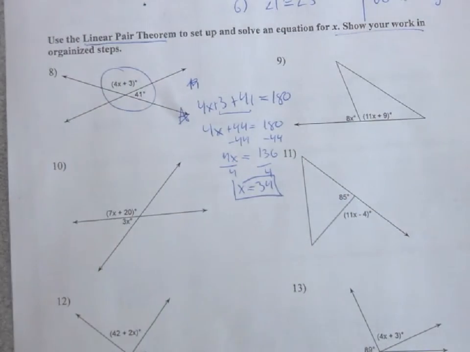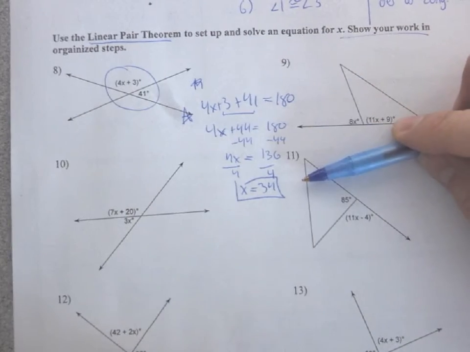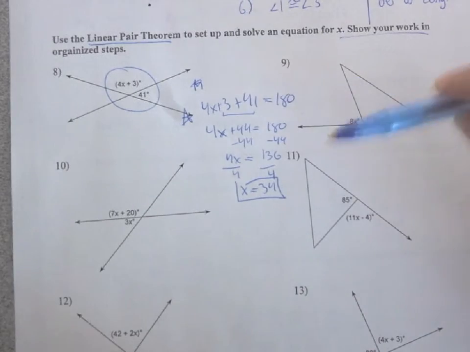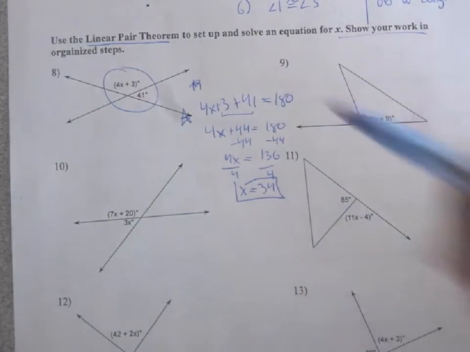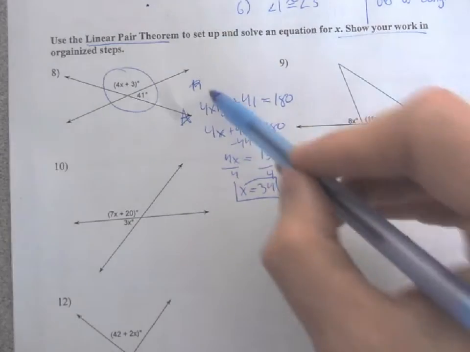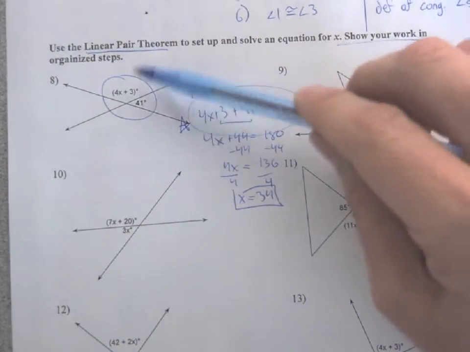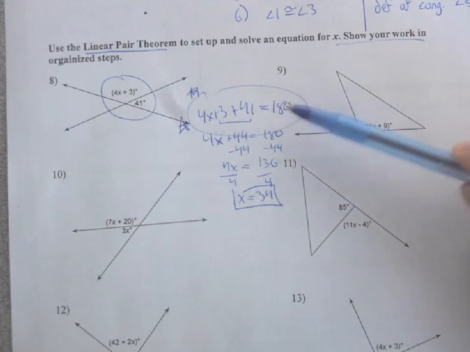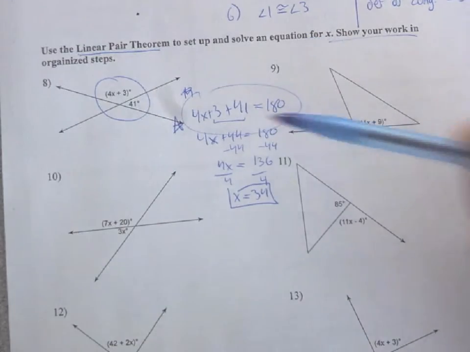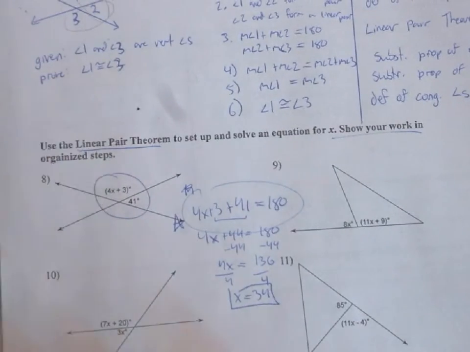We're practicing deductive reasoning still. You don't have to necessarily justify all these steps, but you could. I'm not going to make you do that, but I definitely should see a logical flow. Also, I don't want just the answer. This equation tells me a lot more about your understanding of this theorem than the answer. So I'm looking for these equations when I grade them. Make sure you write out your equation and then solve it. Okay. That uses the linear pair theorem.